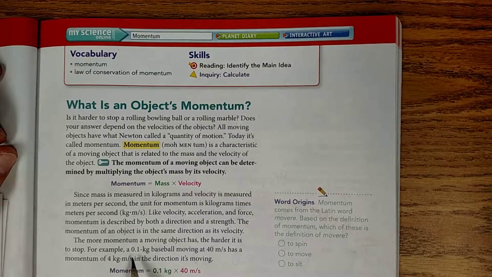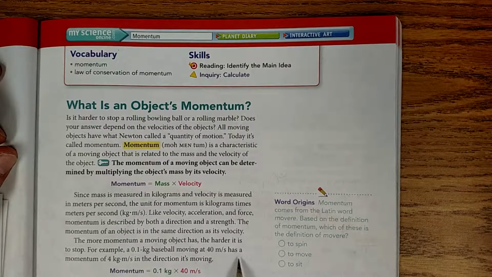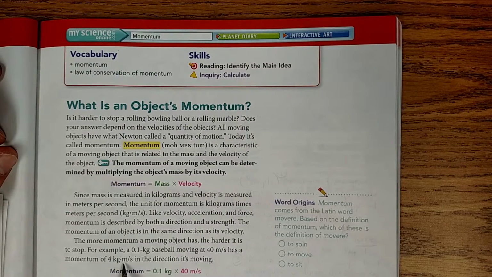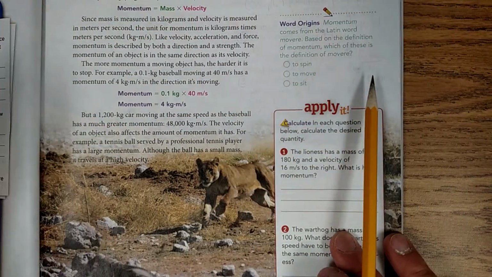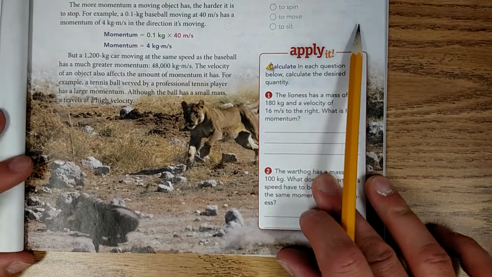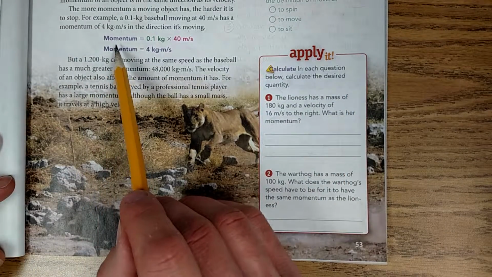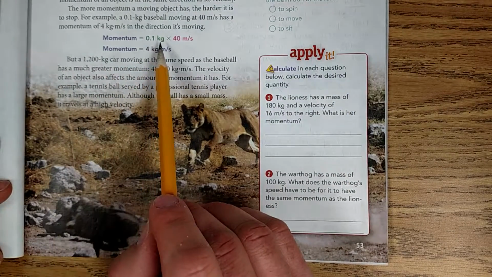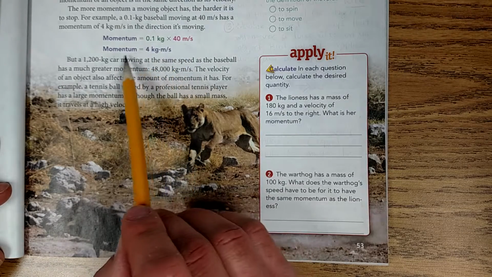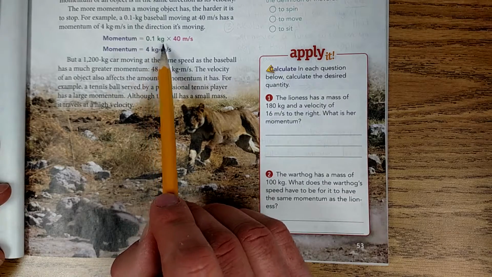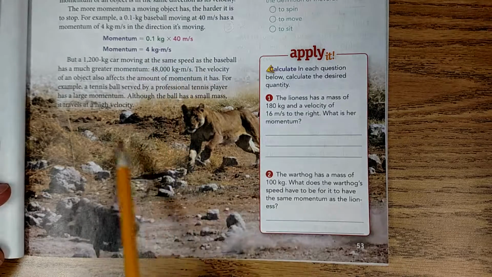For example, a 0.1 kilogram baseball moving at 40 meters per second has a momentum of about 4 kilogram meters per second in the direction it's moving. Momentum equals 0.1 kilograms times 40 meters per second, or 4 kilogram meters per second.